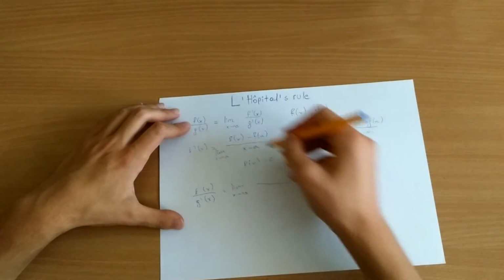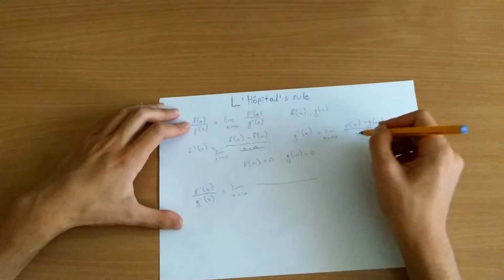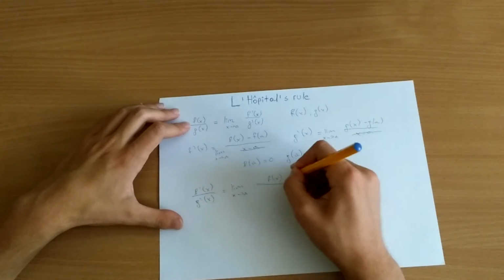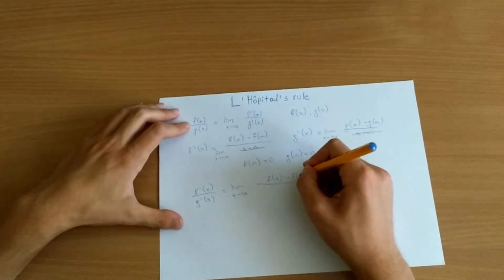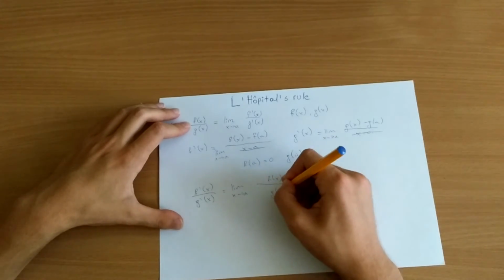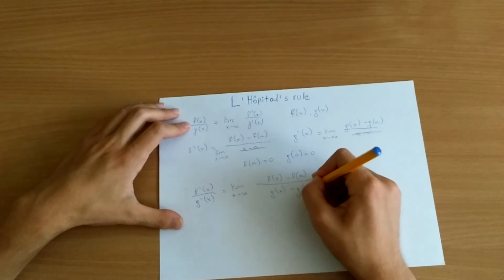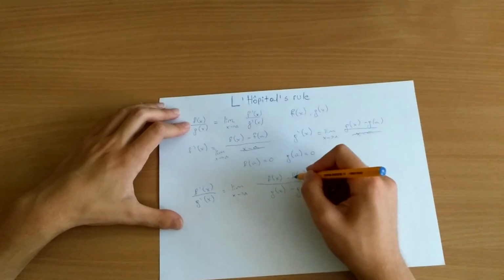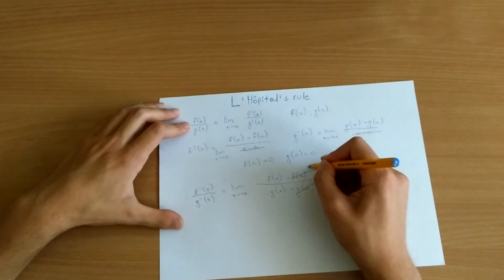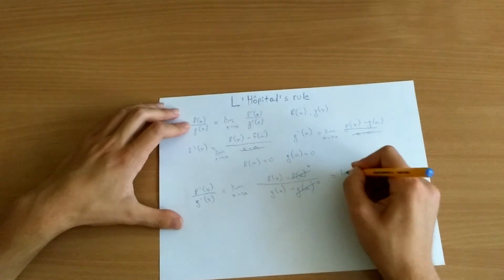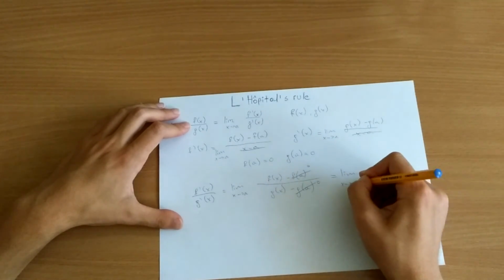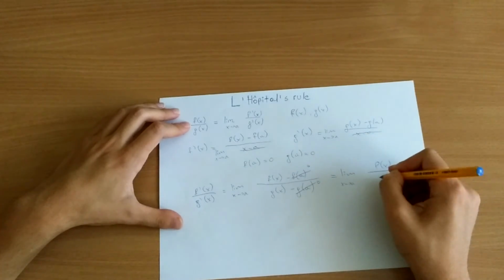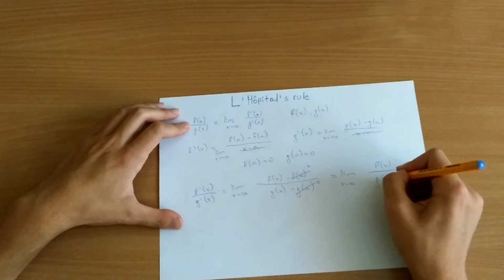Over, now you'll see that x minus a cancels and we'll get f of x minus f of a over g of x minus g of a, and because f of a is 0 and g of a is equal to 0, we are left with the limit as x approaches a of f of x over g of x.